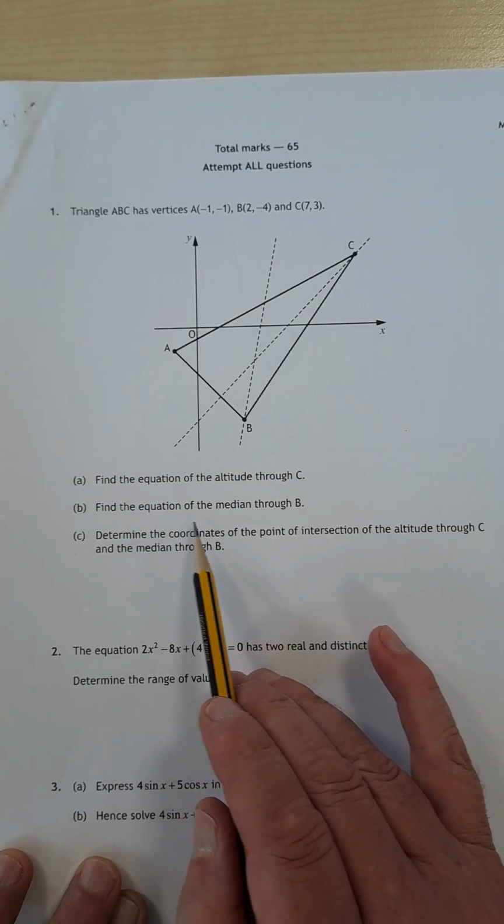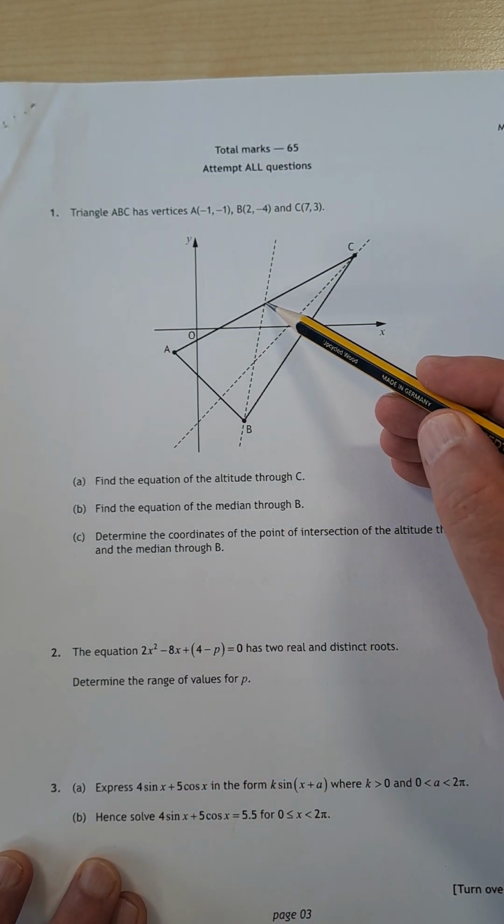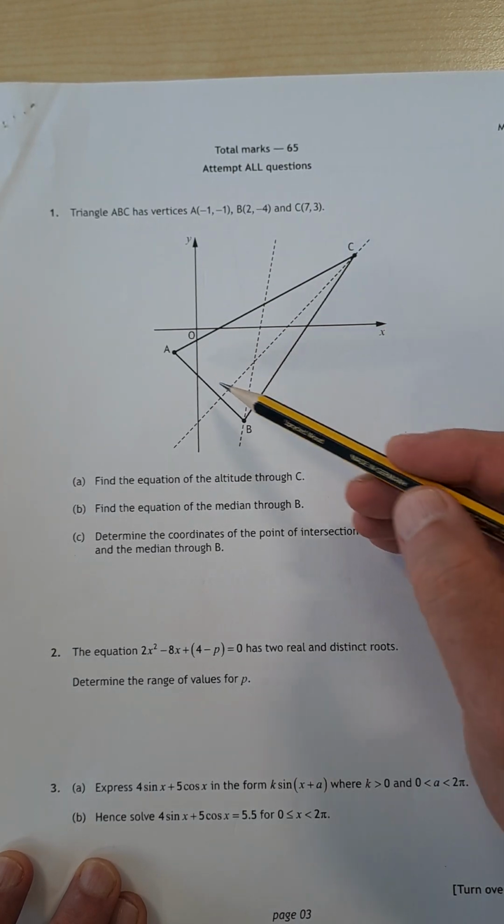Then we have to get the equation of the median through B. What does a median do? It goes from B and it goes through the midpoint of the other side. So let's get the equation of these two sides, then we'll worry about part C.